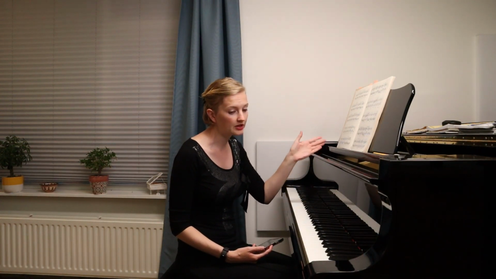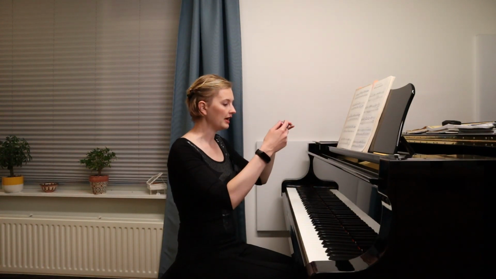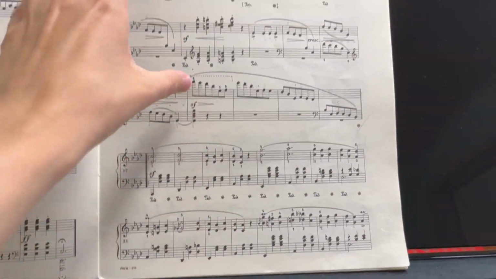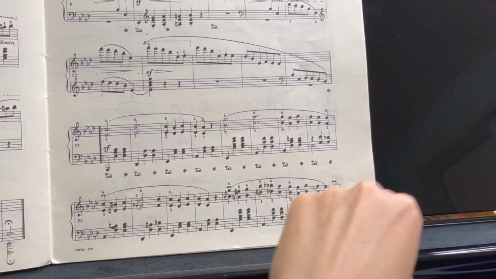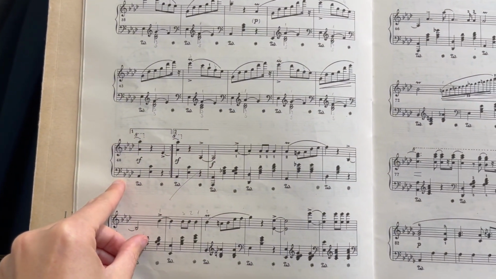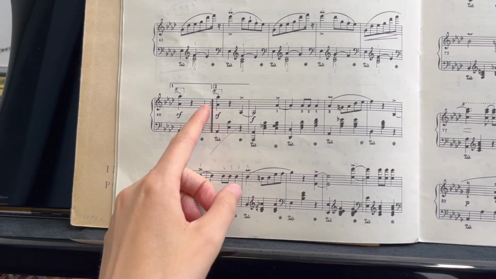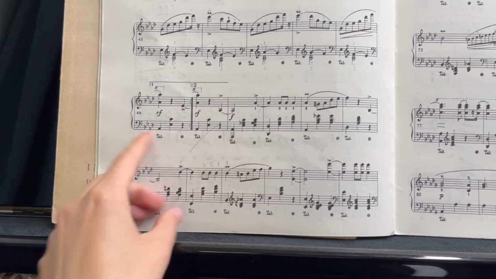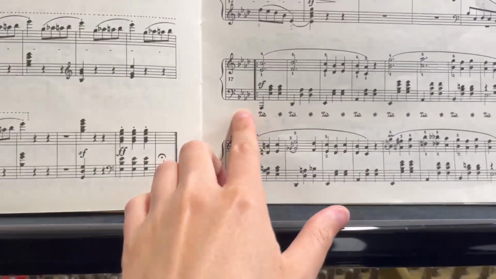You play either or. You're playing a first ending or you're playing a second ending, never after each other. So what does that mean actually? If we go back, we see we played it from the beginning. We were in bar 17, we were still playing. And then when we come to bar 48 for the first time, that is when we see the repeat sign, which means that we have to go from bar 48 back to bar 17.